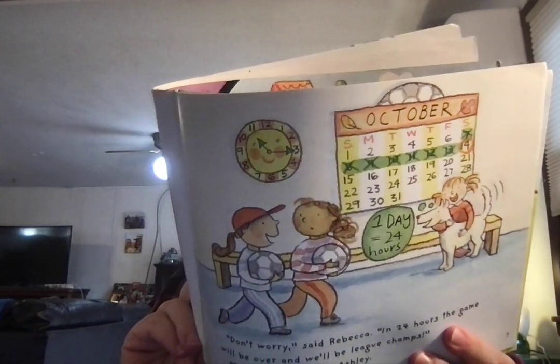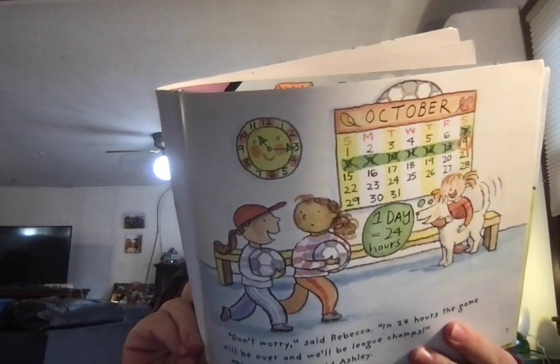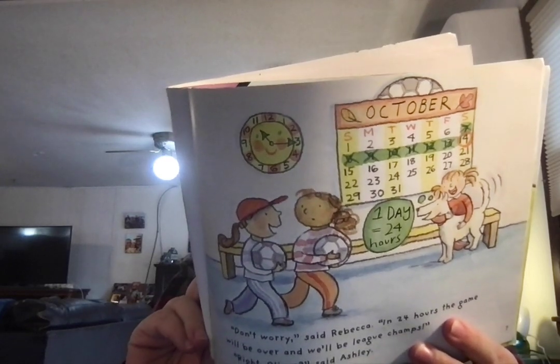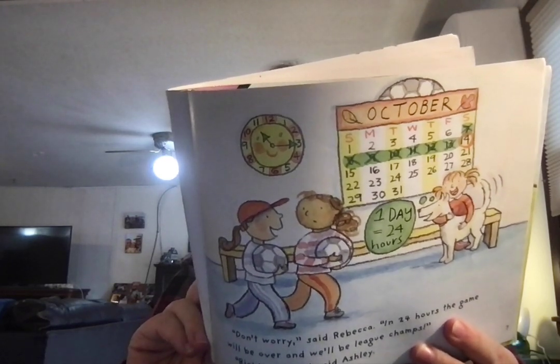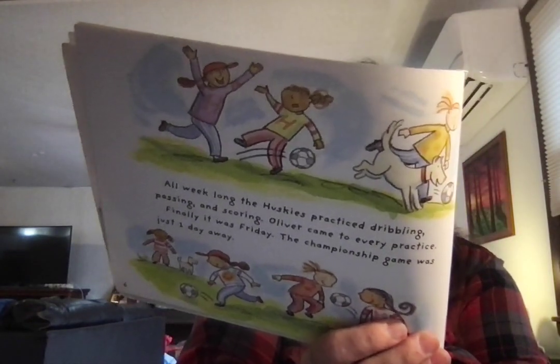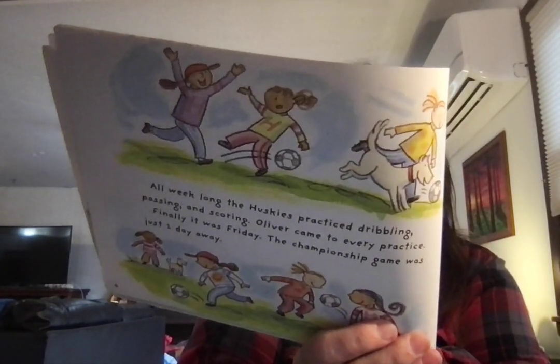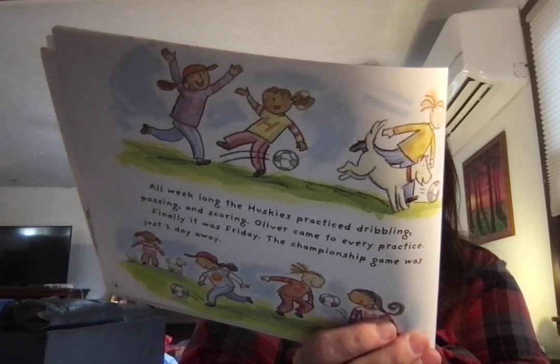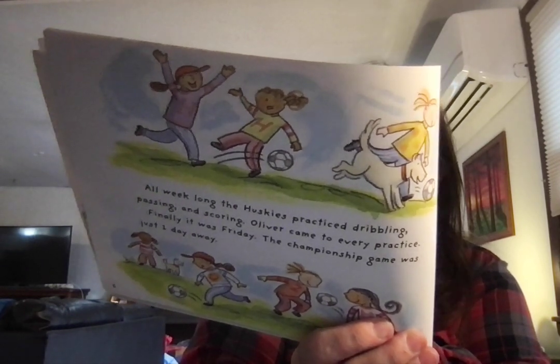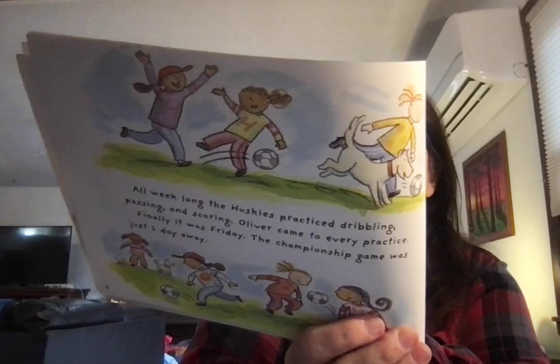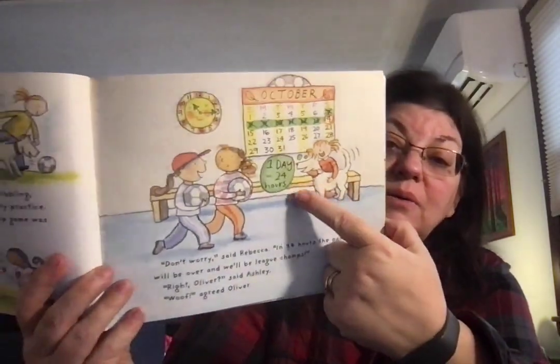All week long, the Huskies practiced dribbling, passing, and scoring. Oliver came to every practice. Finally, it was Friday, and the championship game was 1 day away. "Don't worry," said Rebecca. "It's 24 hours. In 24 hours, the game will be over, and we'll be league champs." "Right, Oliver," said Ashley. "Woof," agreed Oliver. 1 day equals 24 hours.